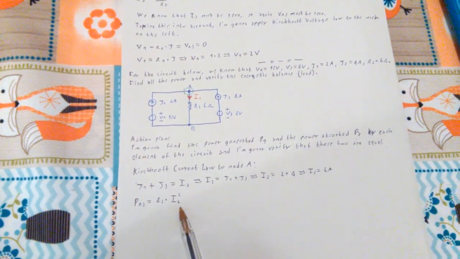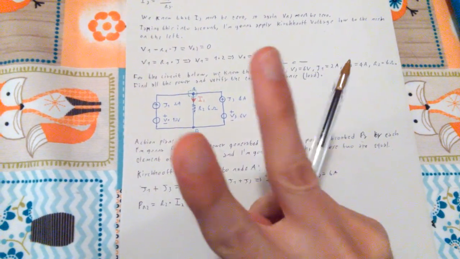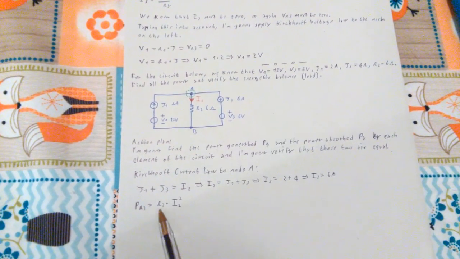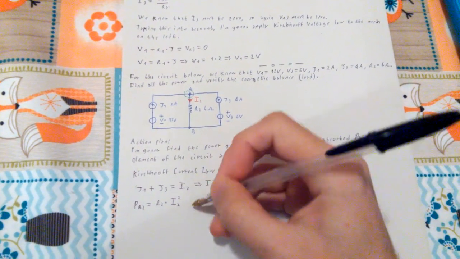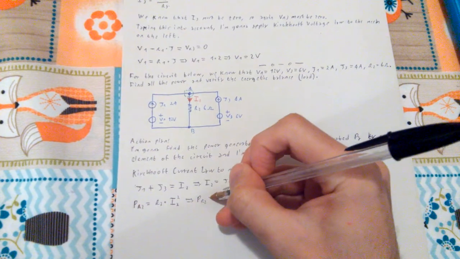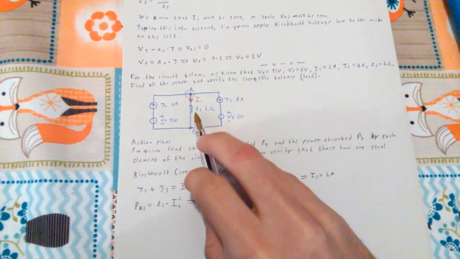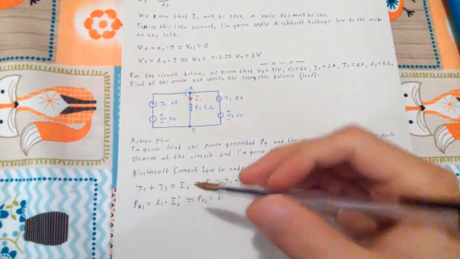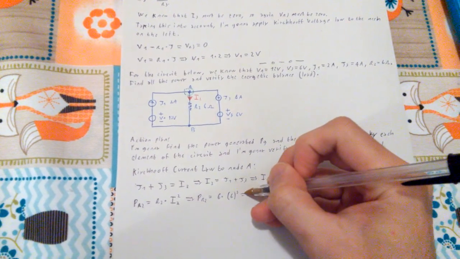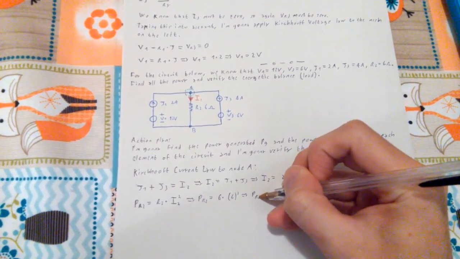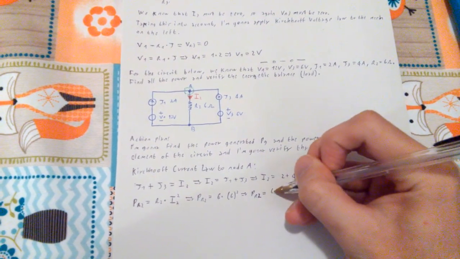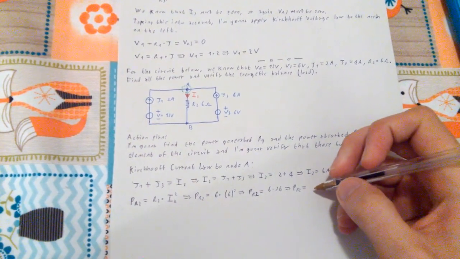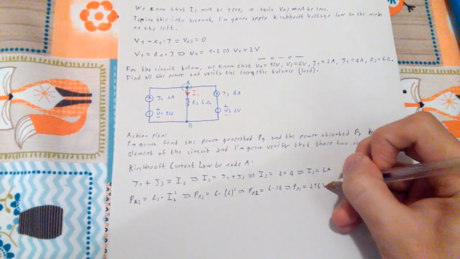This is Ohm's third law: P equals R times I squared. So for PR2, we substitute: R2 is 6 ohm, I2 we just found is 6, squared. PR2 will be 6 times 36, so PR2 is going to be 216 watts.